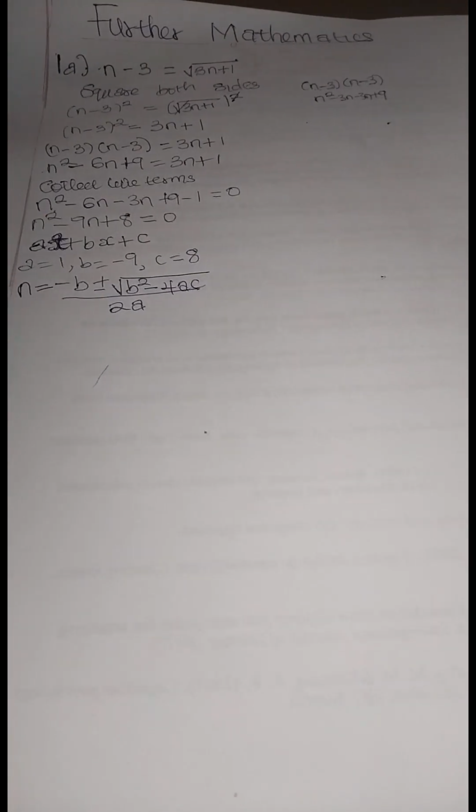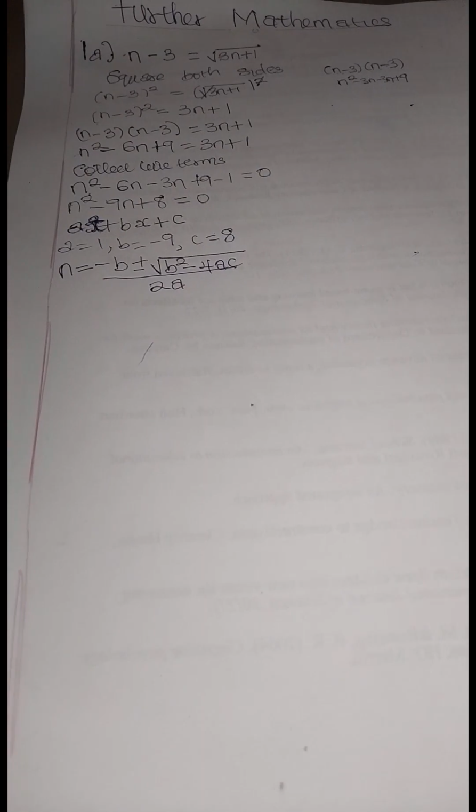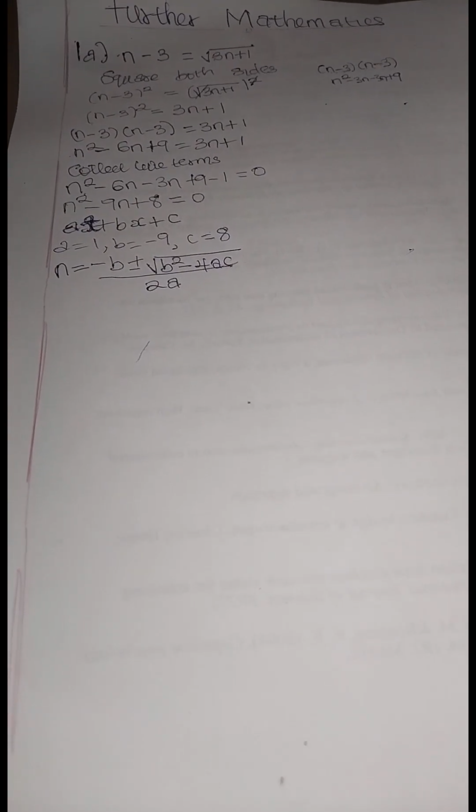So we go on. So our n will now be equal to minus b, which is minus 9, plus or minus the square root of b squared, which is 9 squared, minus 4 times a times c, all divided by 2a.